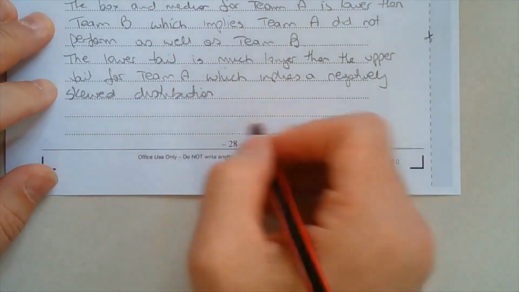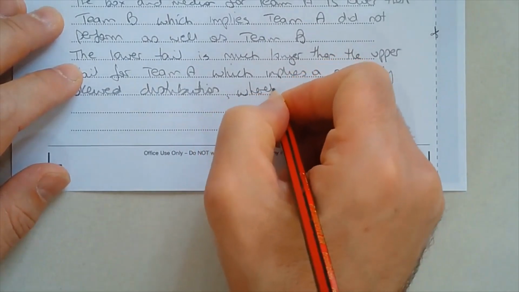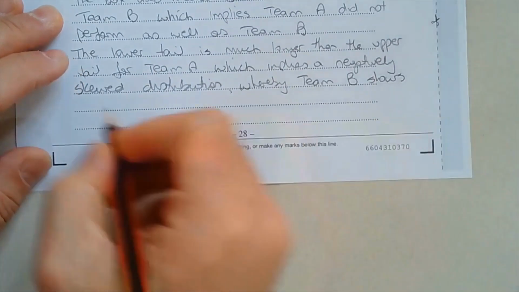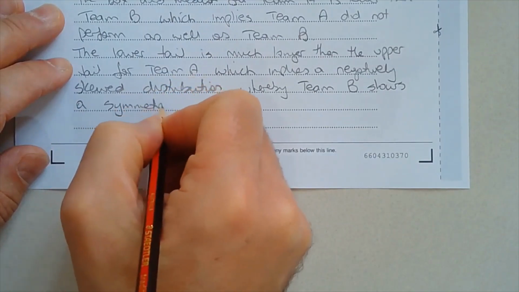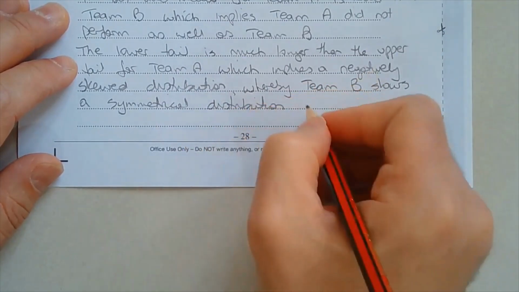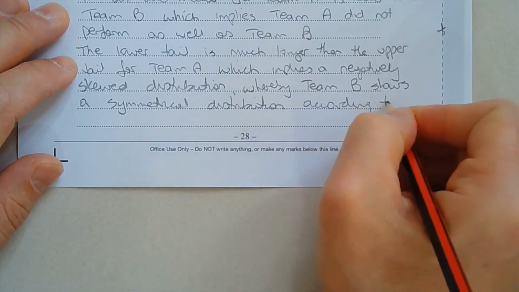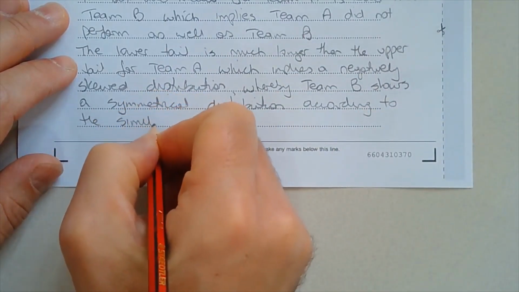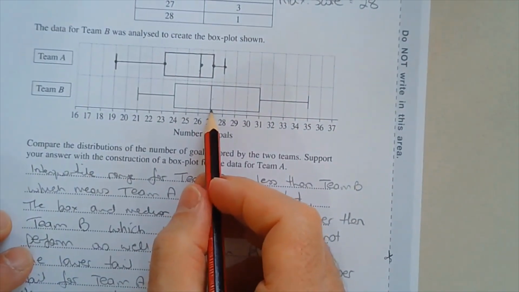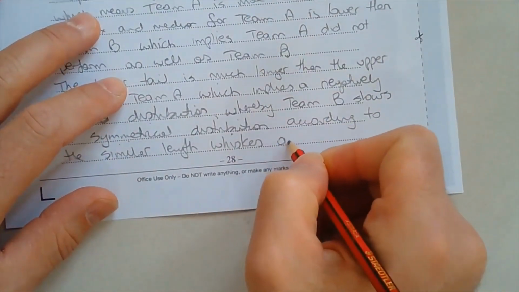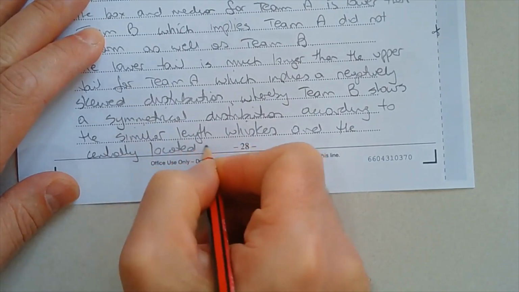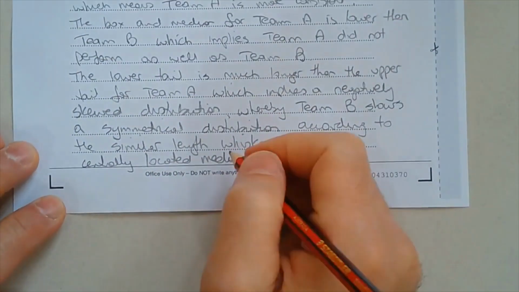Whereas Team B shows a symmetrical distribution according to their box and whisker plot, due to the similar length whiskers and the centrally located median. I've gone slightly over there, but I think that's fairly comprehensive.